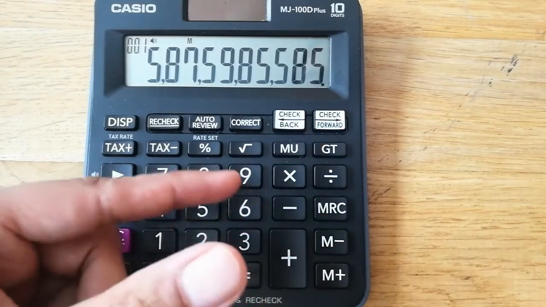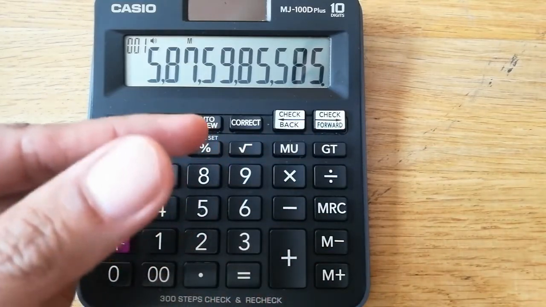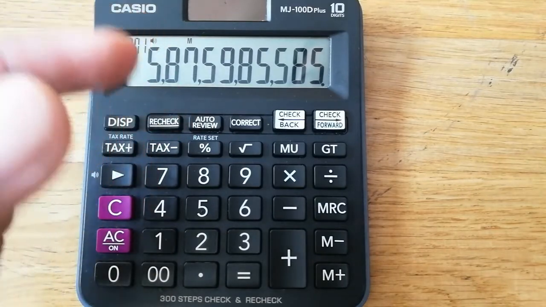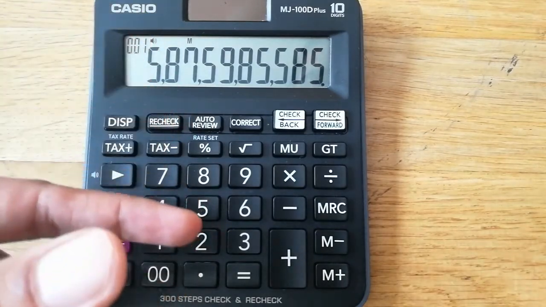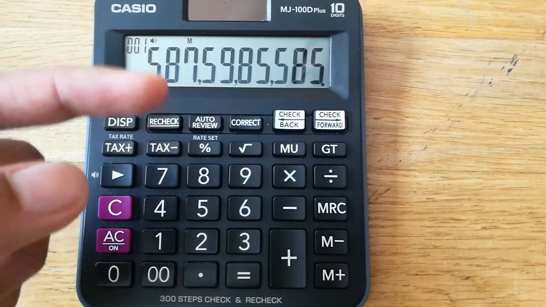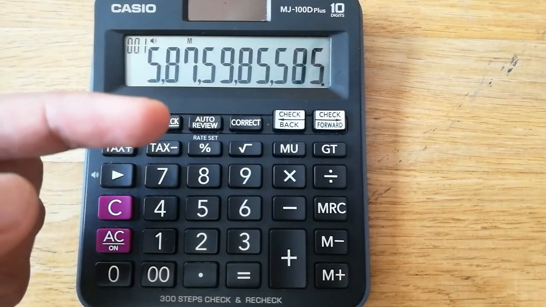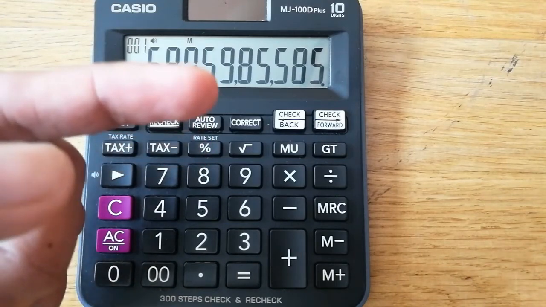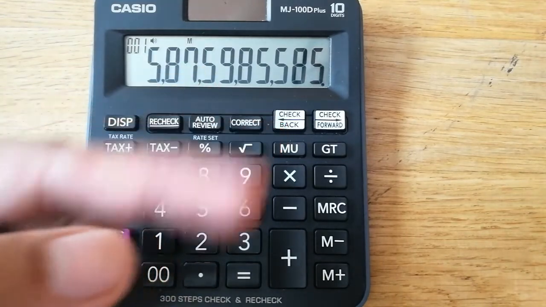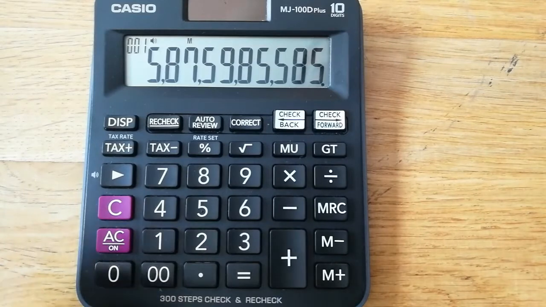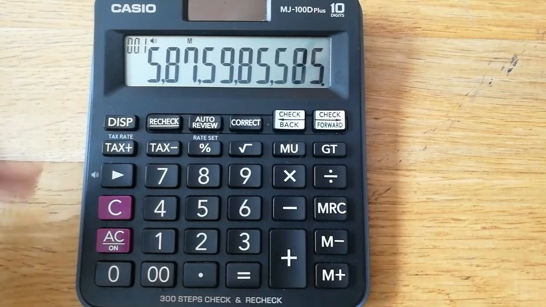So this is how you can change the position of the comma from the top to the bottom, because it depends on different countries. Some countries write the comma on the top, and in some countries they write the comma on the downside to make it easier for them. This is how you can set the comma to a different position using this display button.